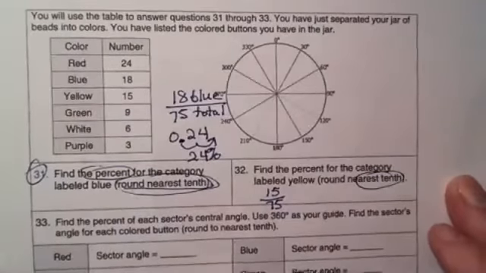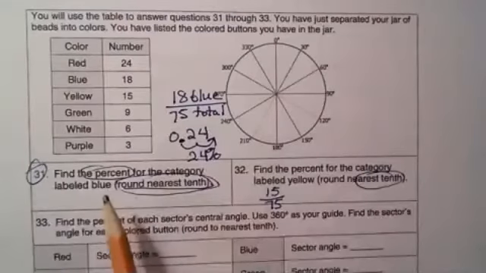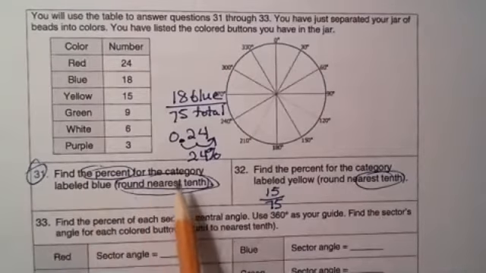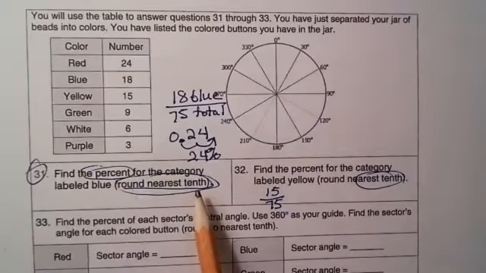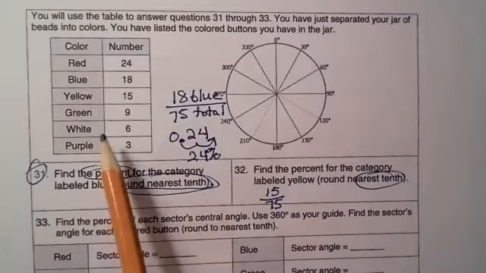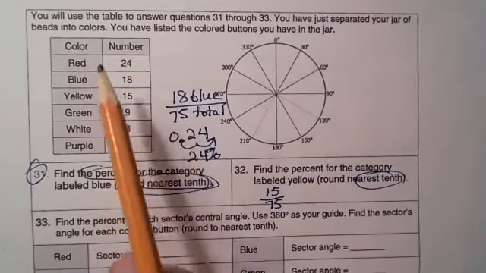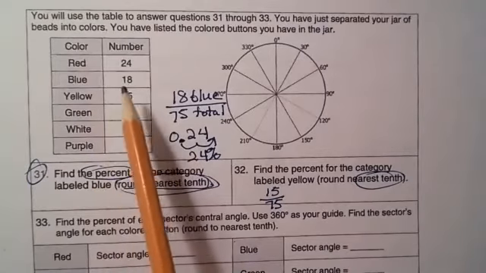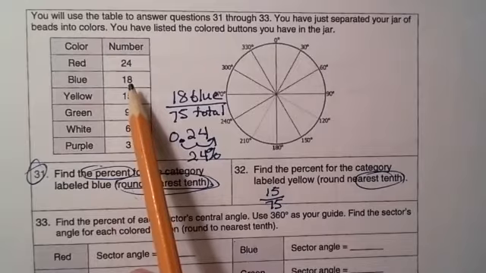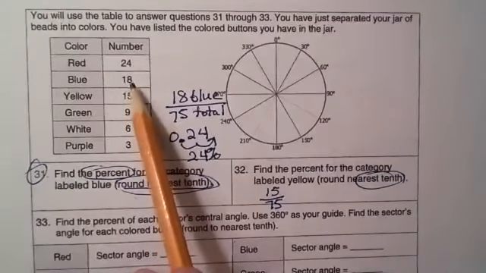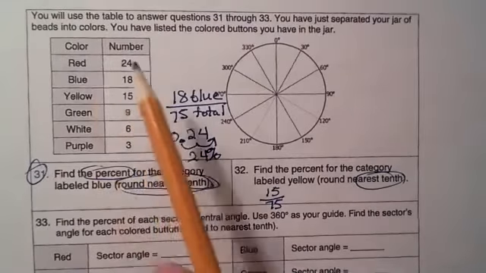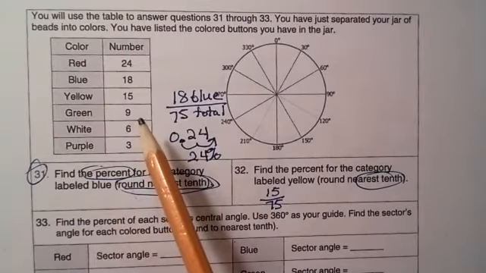All right, so I'm going to talk you through this a little bit. I'm going to look at the questions now. Find the percent for the category labeled blue, round to the nearest tenth. All right, so it wants to know what percent of all of these buttons, we're calling beads, all these beads, the blue is 18, okay? So we need to know, what is the percent of all the blue ones? What percent is that of the whole?